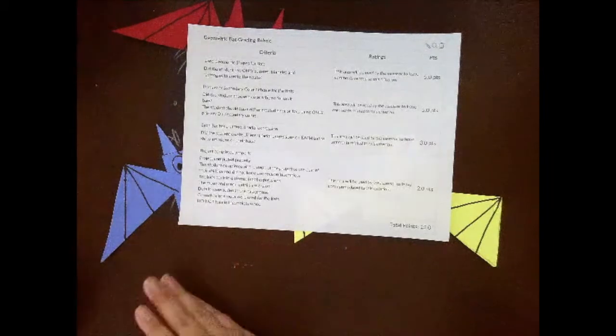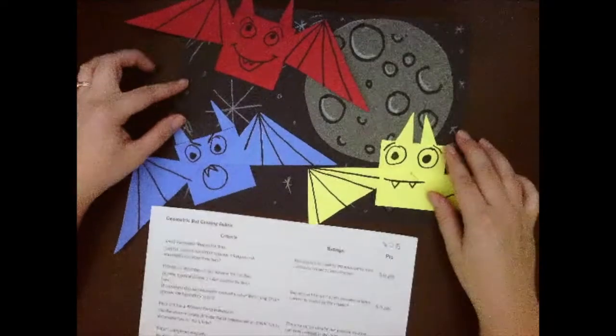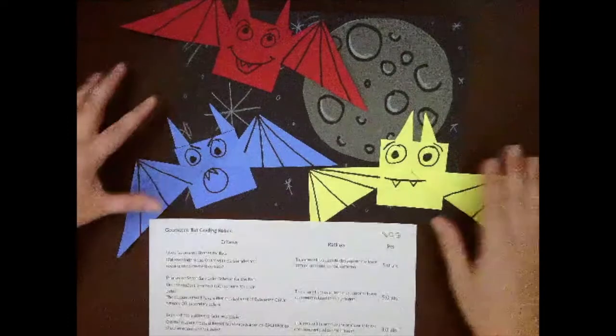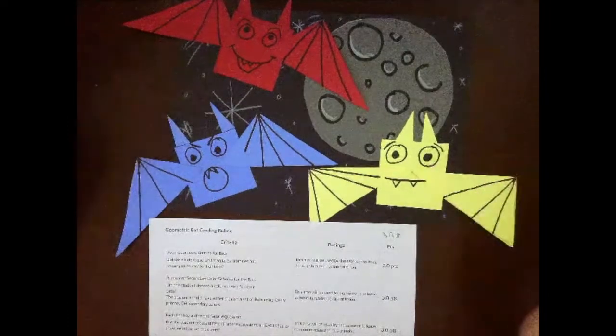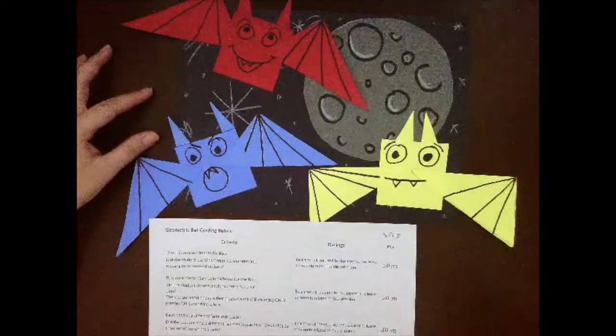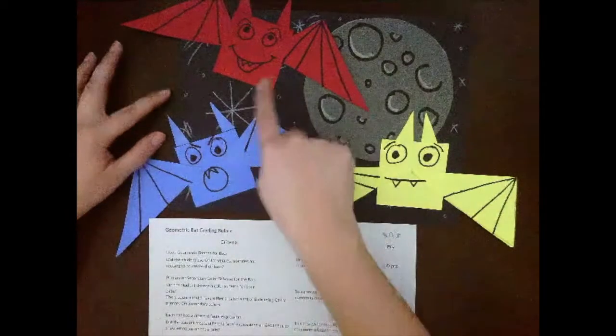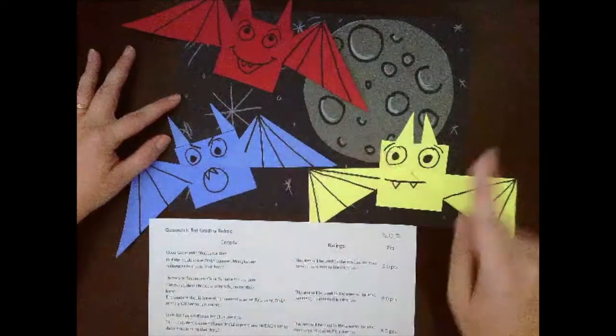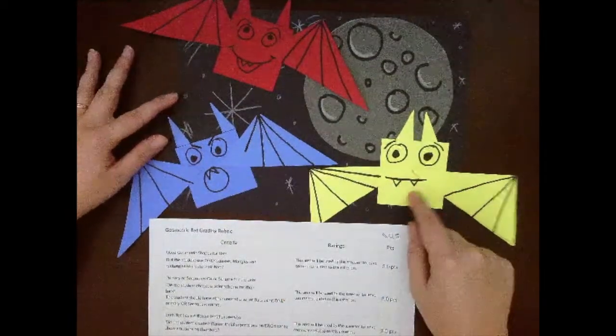Did the student choose a color scheme for their bats? Color scheme is like a group, okay? The student should have either created a set of bats using only the primary color group or the secondary color group, but not both. So let's look.